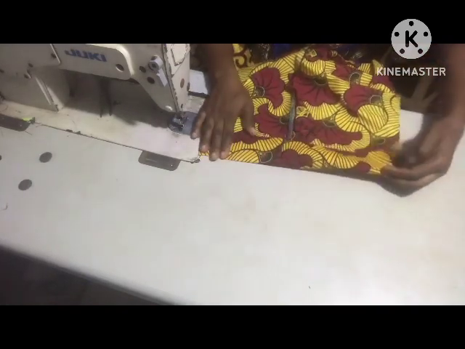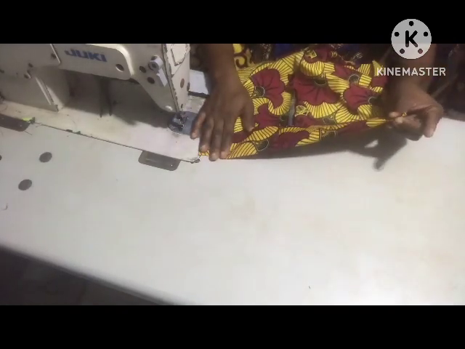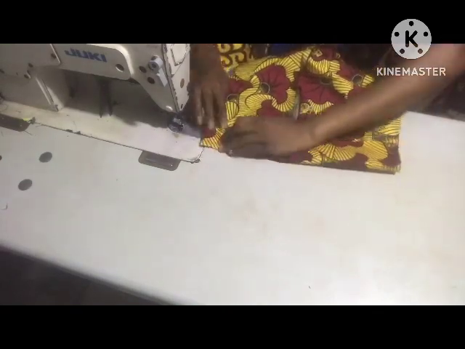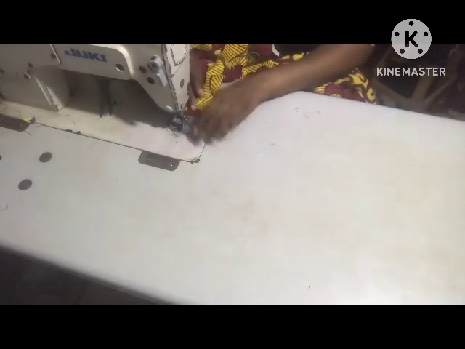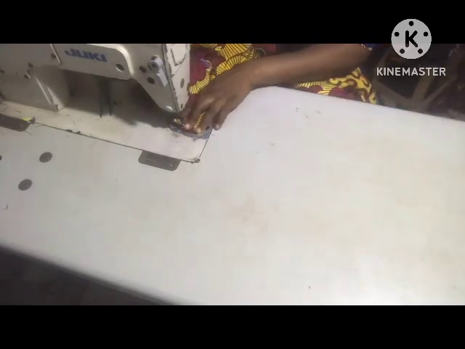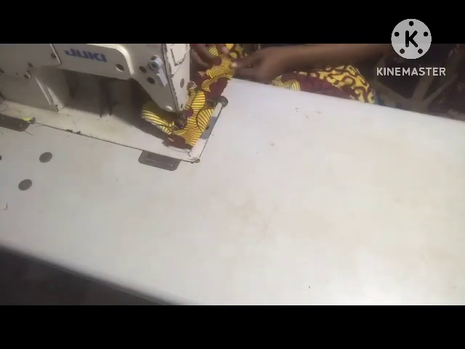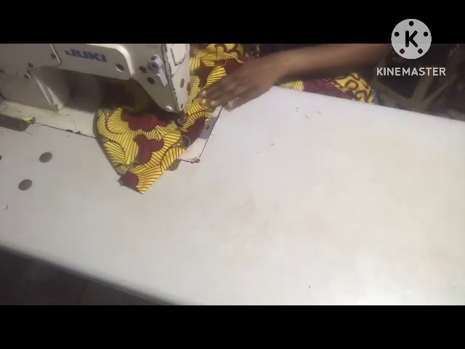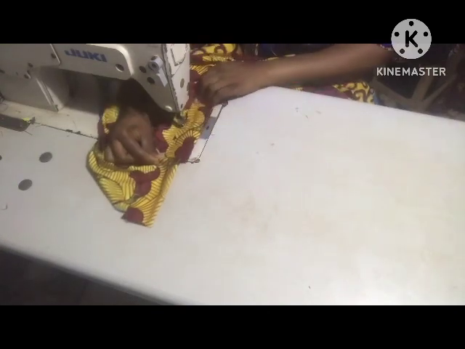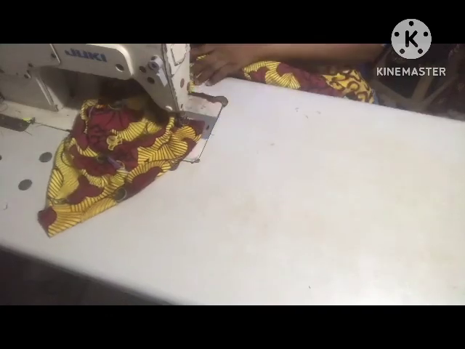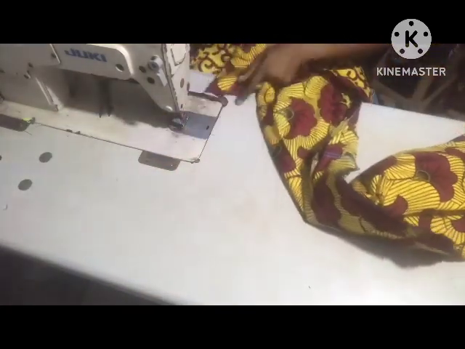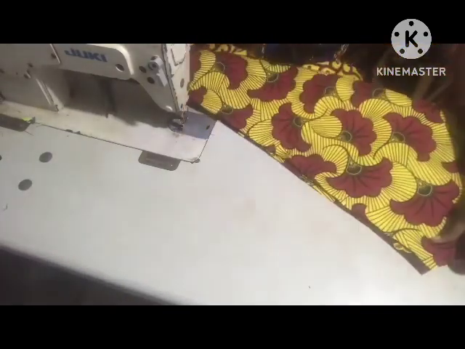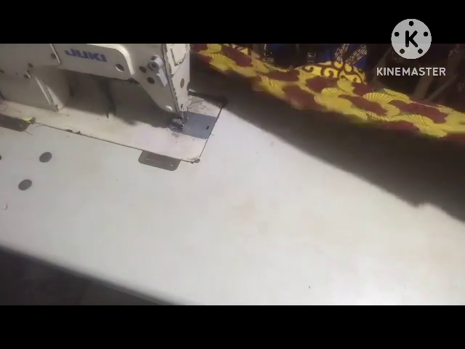So the notch area I'm going to bend it. I'm used to left hand side. So after bending it, you are going to bend the second one too, because the same thing applies to both. After bending it, I'm going to be joining the side, the under.